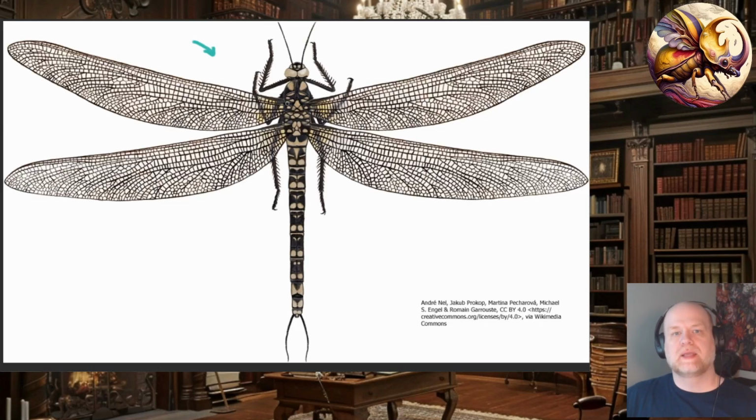So this is more of an artist's rendition of what we think they looked like based off of the fossils that we could put together. There are one or two that are really well preserved and you have a full body. But they are exceedingly rare.